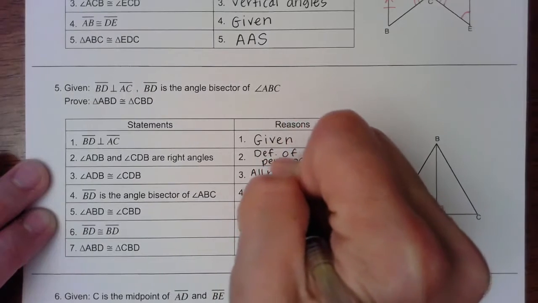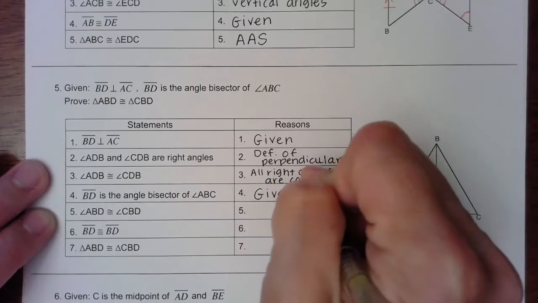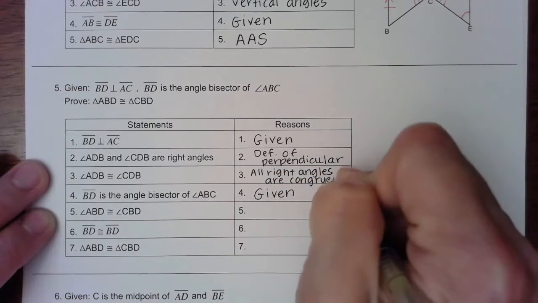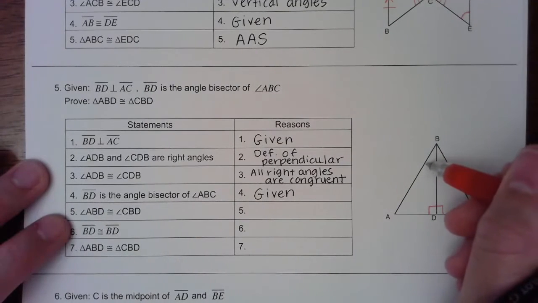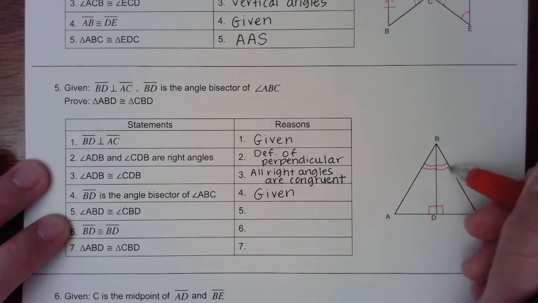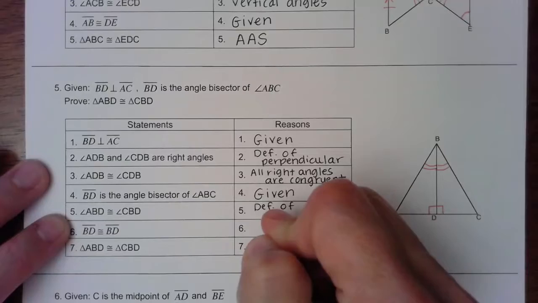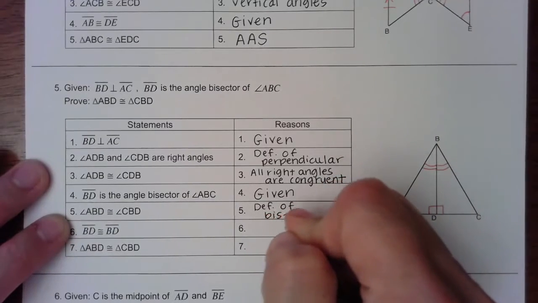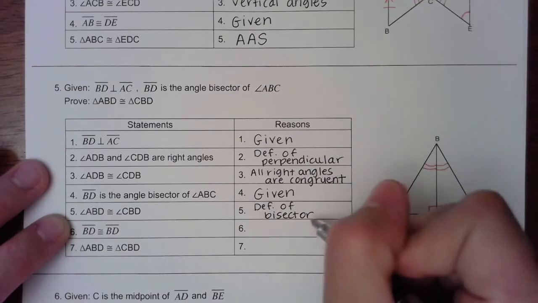And then angle ADB is congruent to angle CDB. That's because all right angles are congruent. The right angle congruence theorem says that all right angles are 90 degrees, which means that they're all congruent to each other. If segment BD is the angle bisector of angle ABC, that would mean that this half of the angle, angle ABD, is congruent to this half of the angle, angle CBD. And that's because of definition of bisector. You could write definition of angle bisector, you could write definition of bisect or bisector, any of those would be fine.